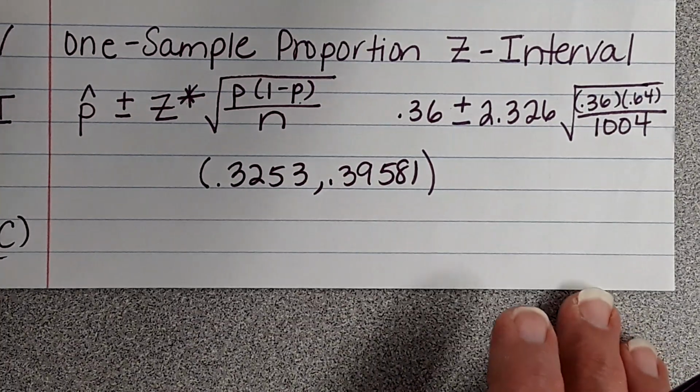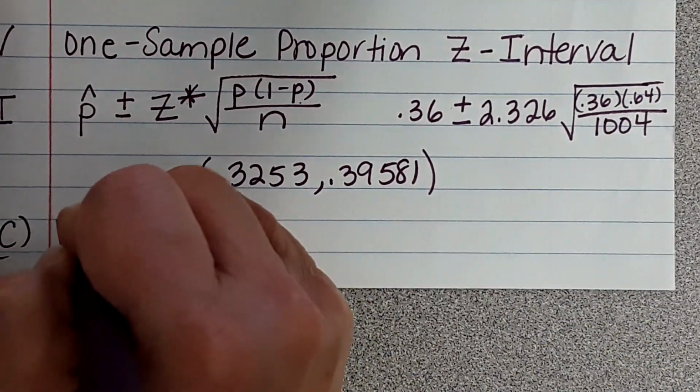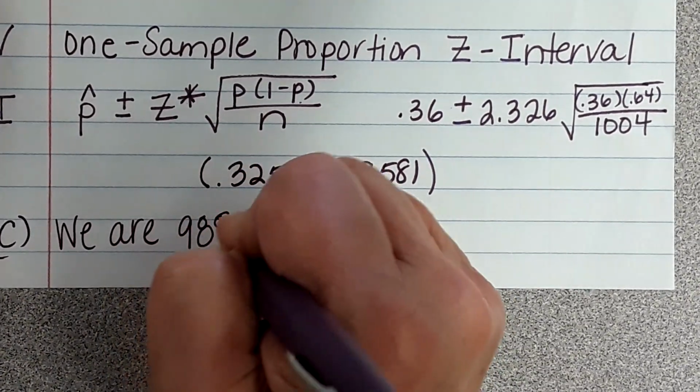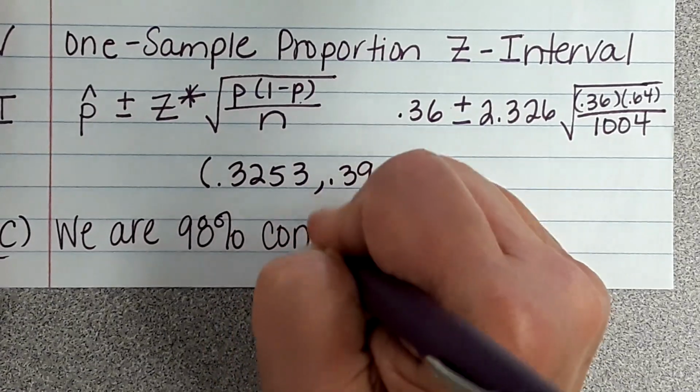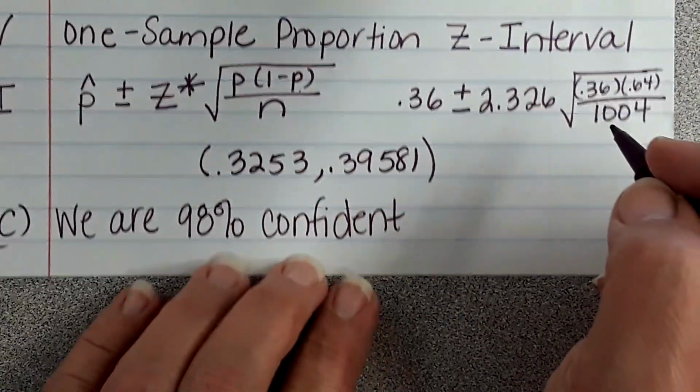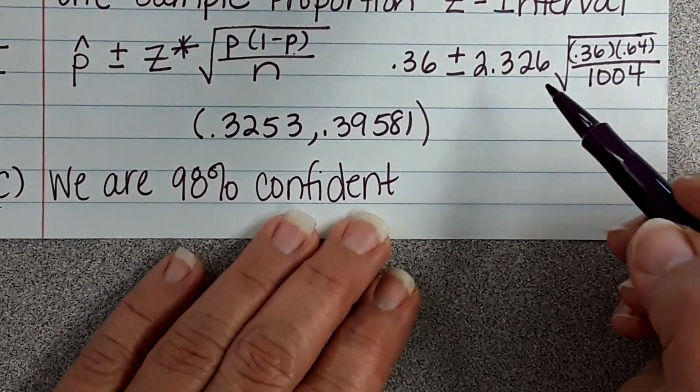We can be 98% confident that the true proportion of adult drivers who talk in the tunnel driving is between 0.3248 and 0.3952, or whatever your interval was.